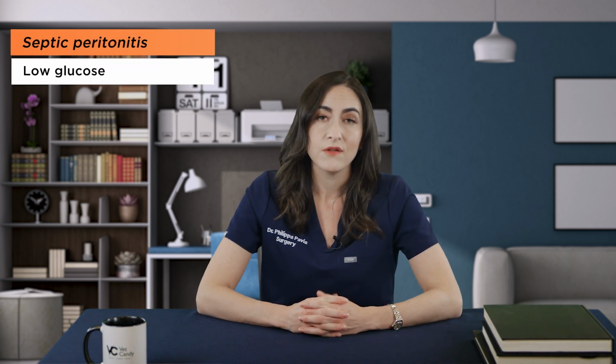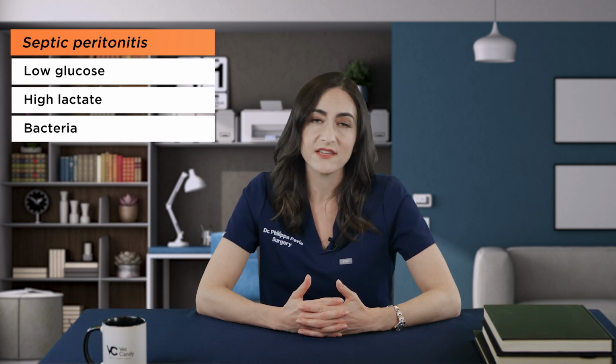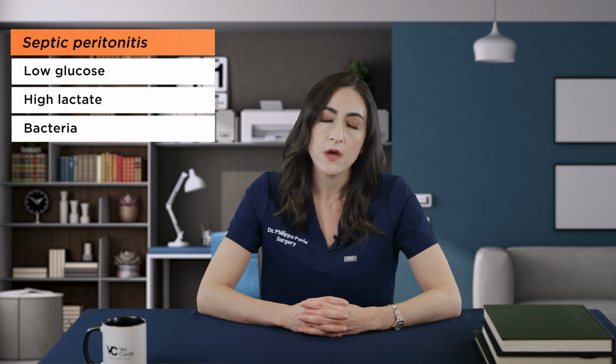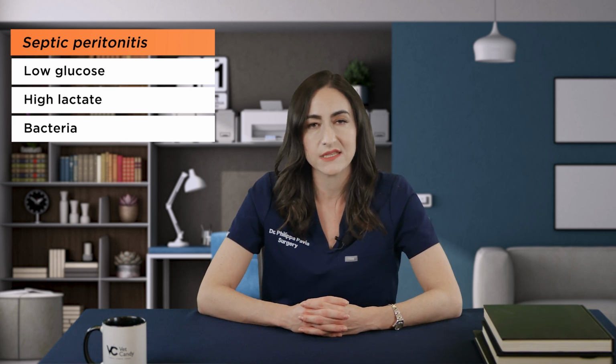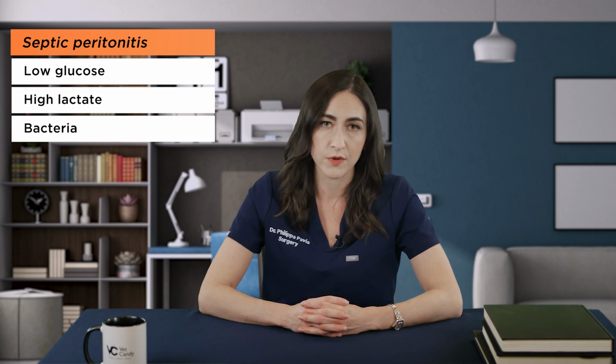Once you do discover that there's fluid in the abdomen, you will want to perform abdominocentesis. You look at this fluid under a microscope and with an analyzer. Low glucose, high lactate, and the presence of bacteria, both intracellular and extracellular under a microscope, are the defining characteristics of fluid from a septic peritonitis. These are always surgical emergencies, regardless of the cause.